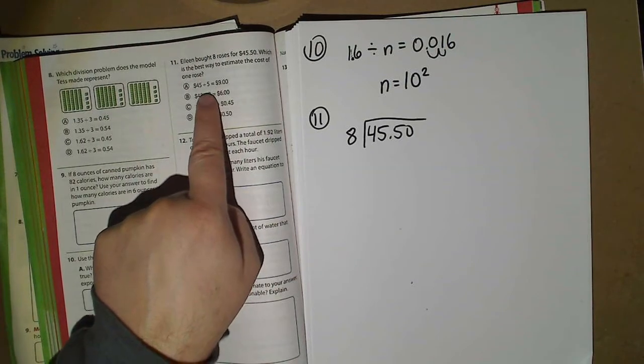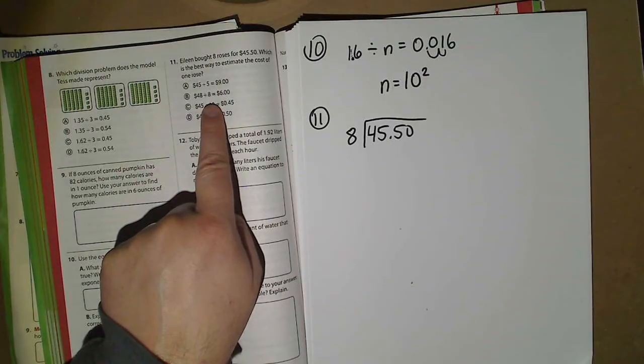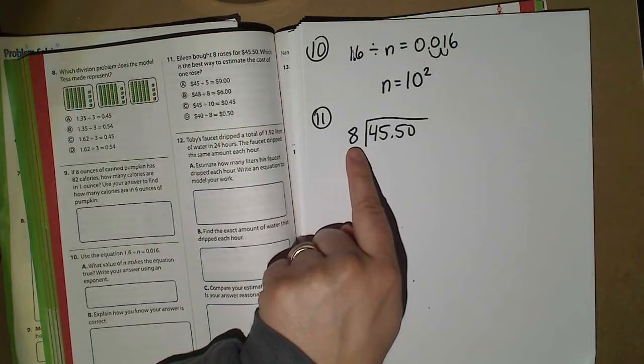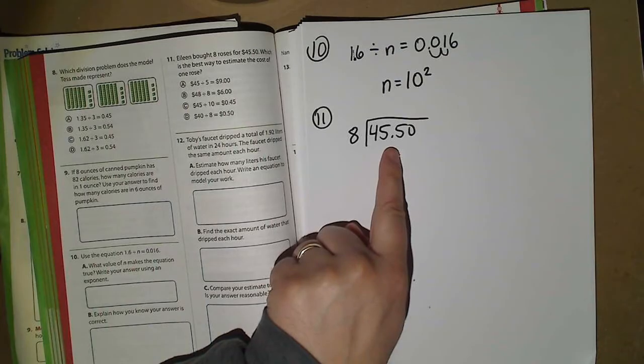Would it make the most sense to take 45 divided by 5 or 48 divided by 8? In the one example, we're changing 8 to 5. In the other, we're keeping it the same. In the one where we change the 8 to the 5, we take 45, 50 cents and make it 45. In letter B, we're taking 45 and 50 cents and we're bumping it up to 48.